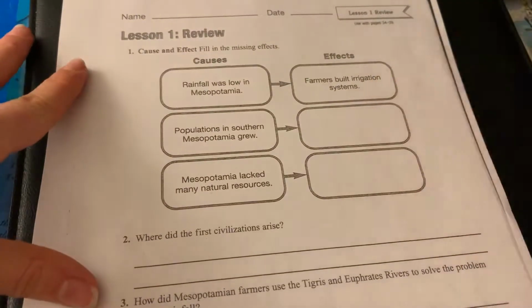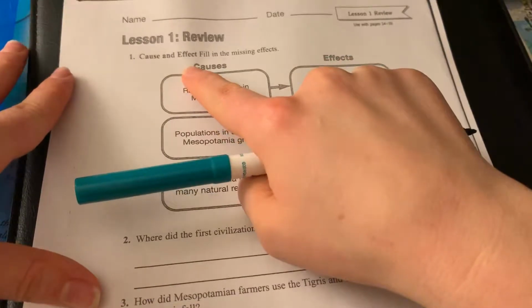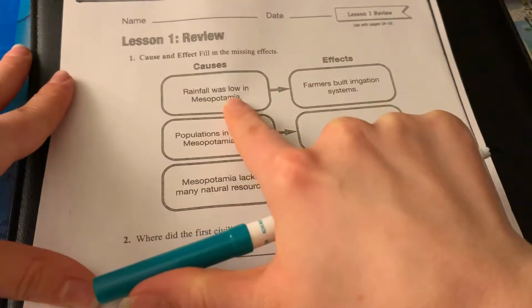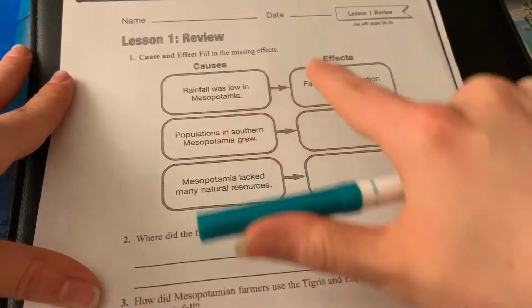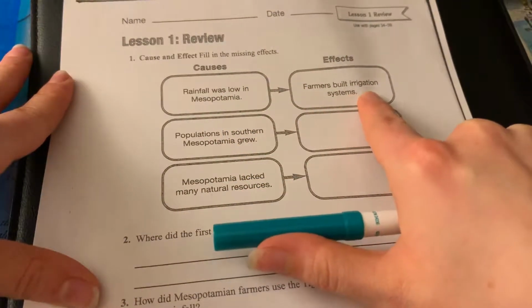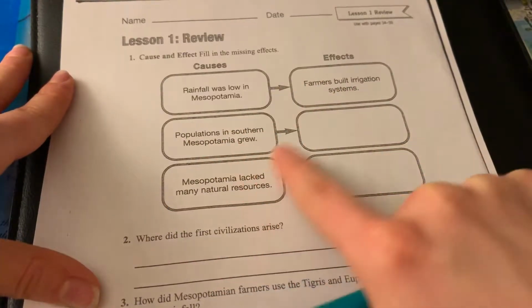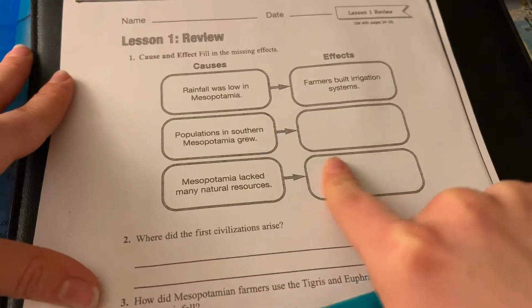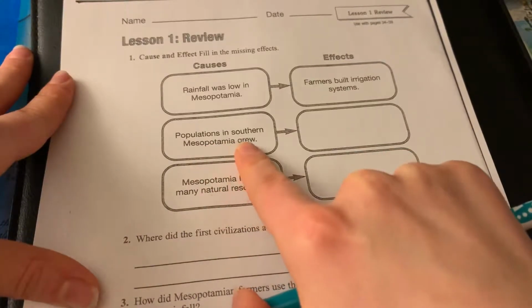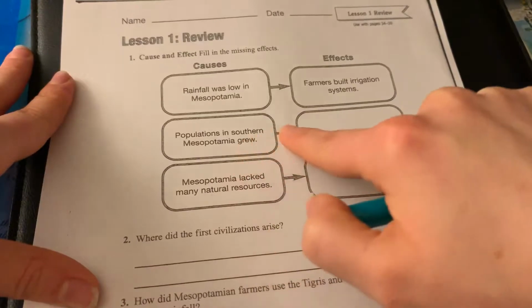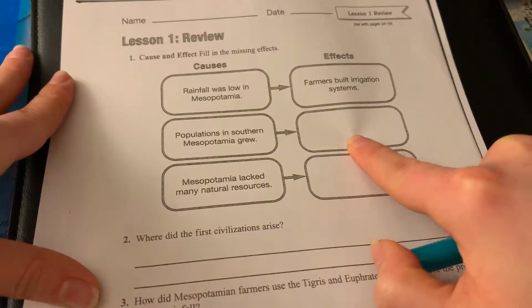Okay, so our first one is a cause and effect. So causes here, we have rainfall was low in Mesopotamia, and then the effect, farmers built irrigation systems. And then we have 2 more causes that we have to fill in the effects for. Populations in southern Mesopotamia grew. So because this happened, what happened as a result?